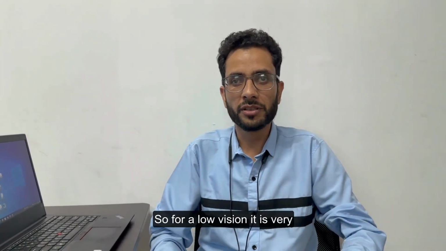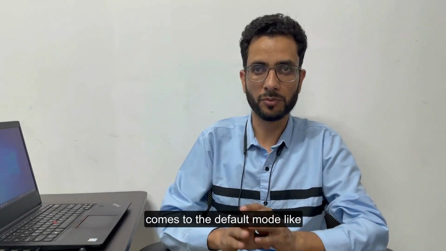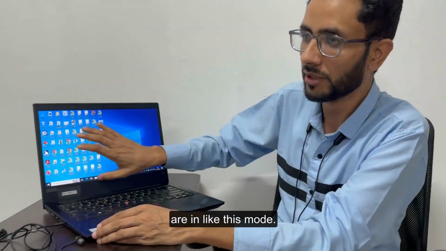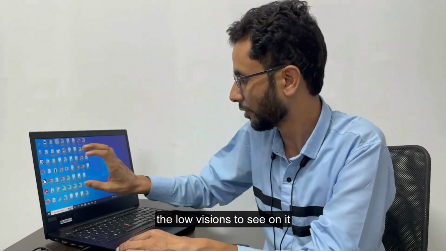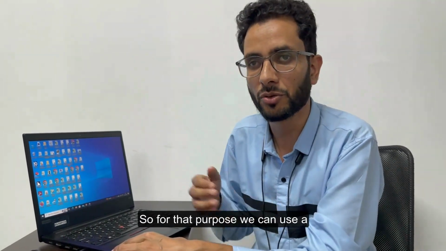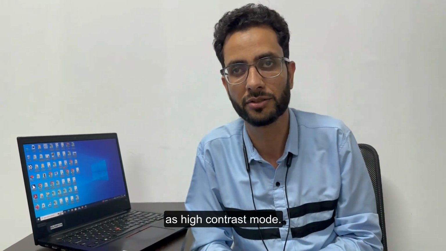For a low vision person, it is very tough to operate systems in the default mode, when the laptop or computer is in this mode. It is very tough for most low vision users to see on it because the light falling on the eyes strains them. For that purpose, we can use a solution called high contrast mode.